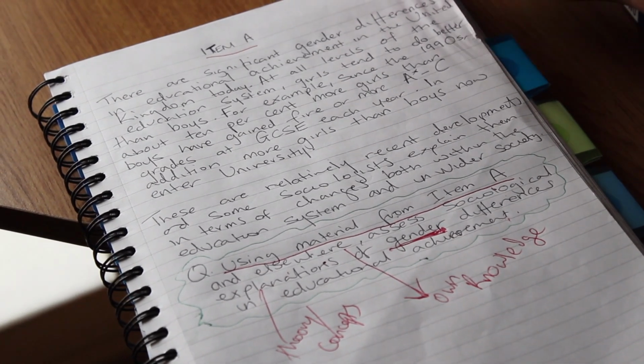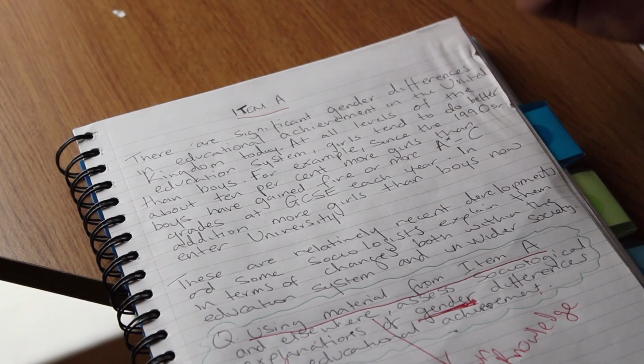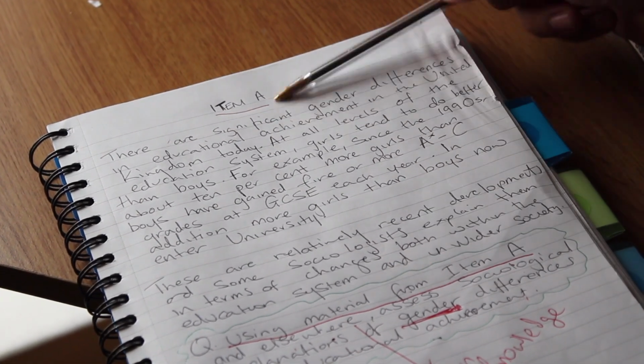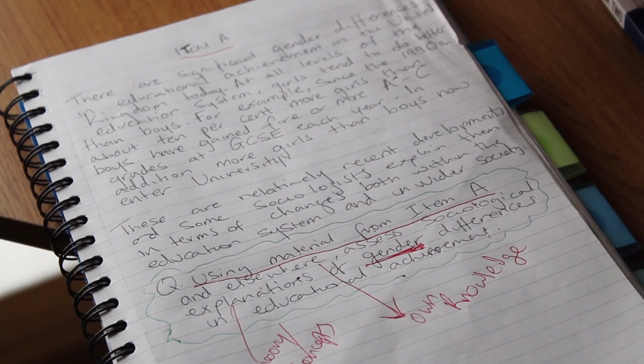So if I look through the item here, and as you go through the item, underline the keywords because you have to refer back to this in the body of your essay. If you make no reference to this item, then you can't get anywhere near the top marks.